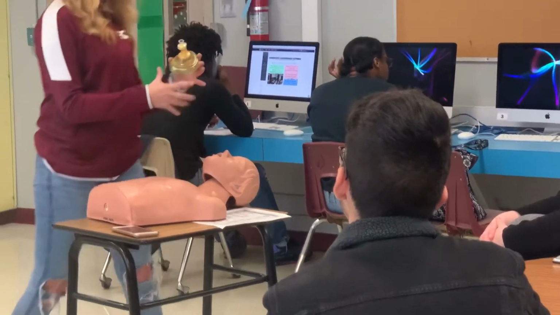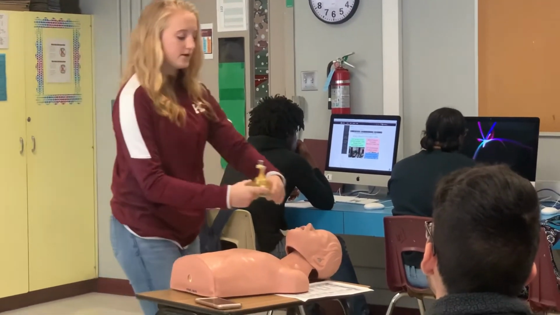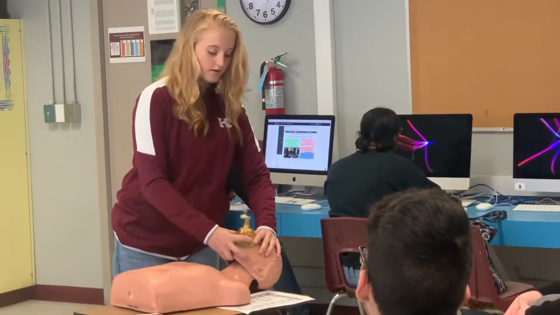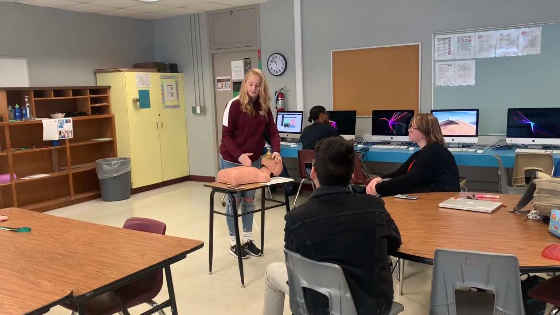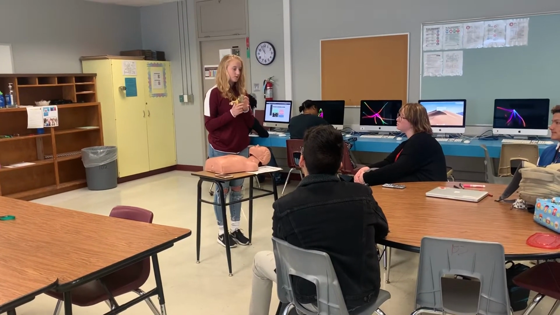When you have the breathing device, you should put your bottom hand in a U and your top hand in a V, and make sure that the nose and mouth are completely sealed over. When you breathe, you should look down the chest and see if the breath is going through. If it's not, then you know that it's not sealed correctly.